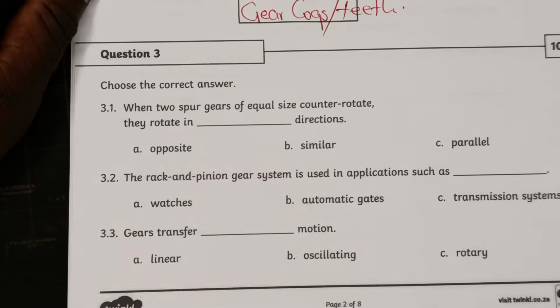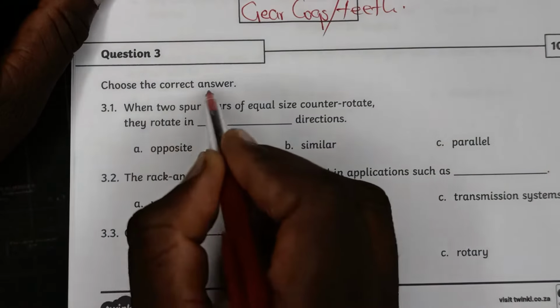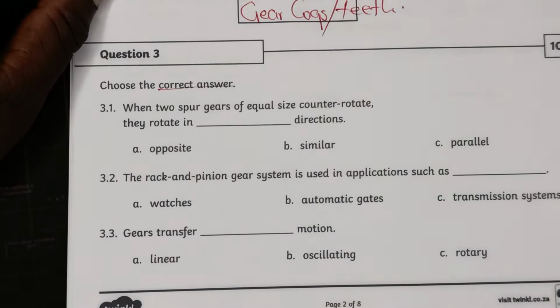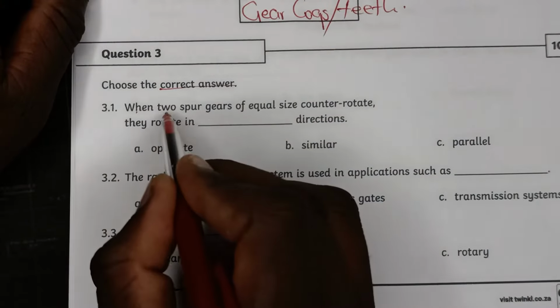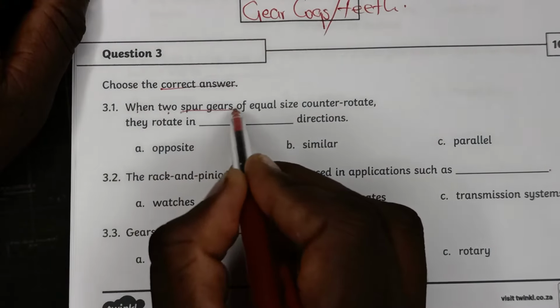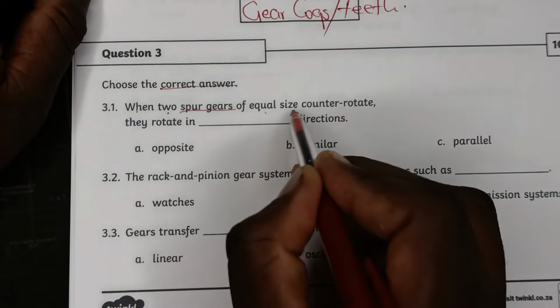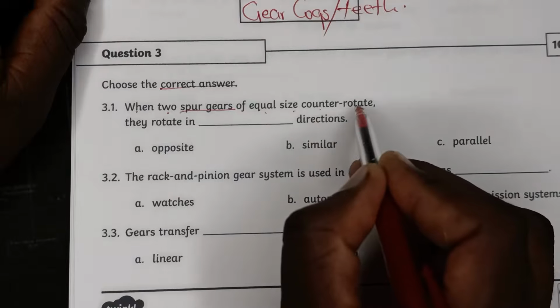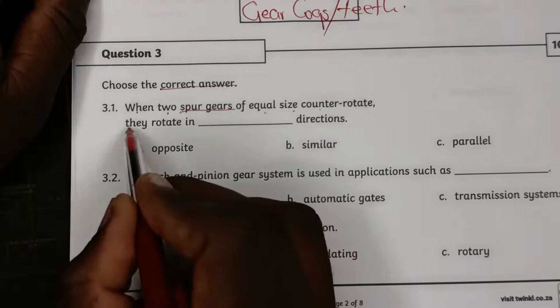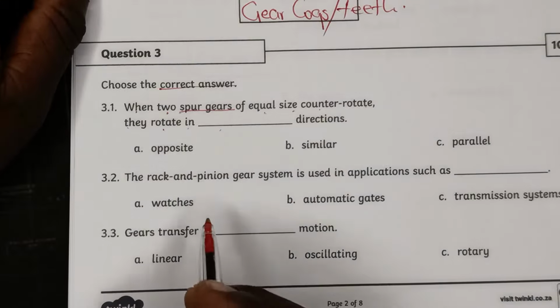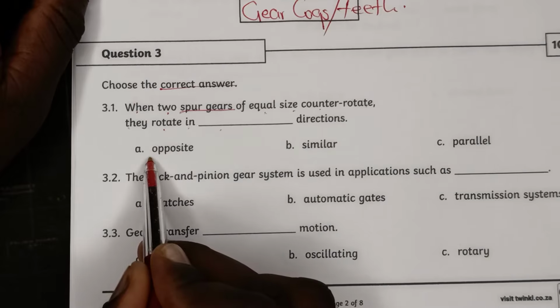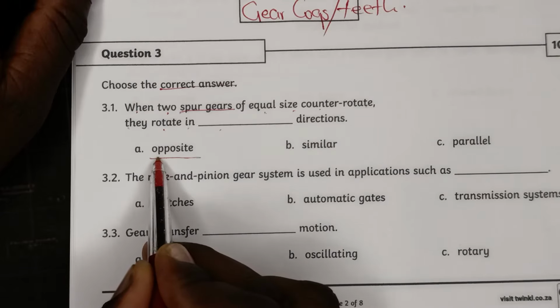Okay. Question 3 says, choose the correct answer. When two spur gears of equal size counter-rotate, they rotate in what direction? Do they rotate in opposite direction?